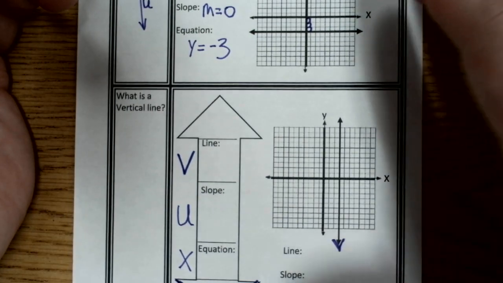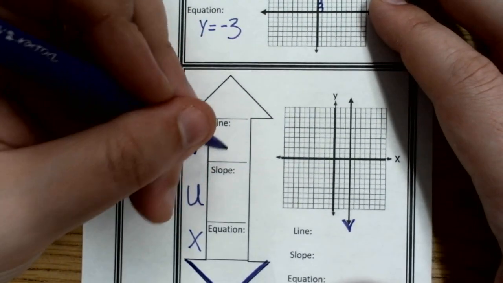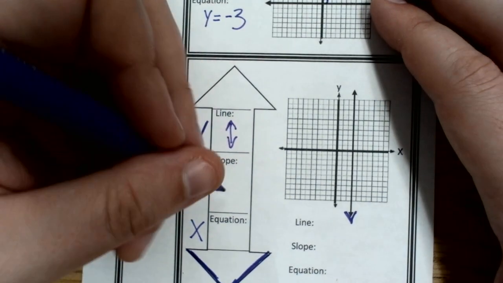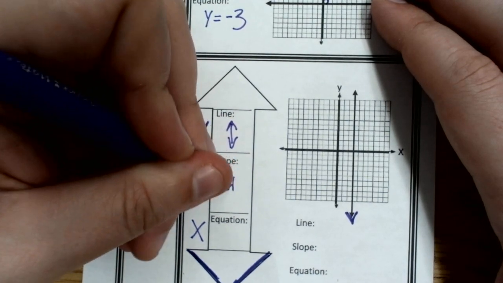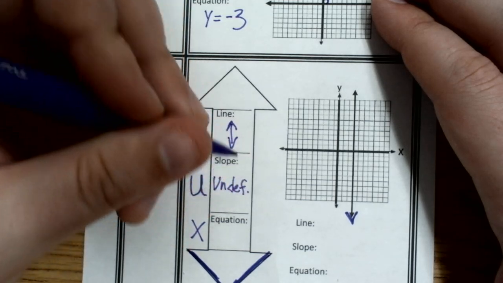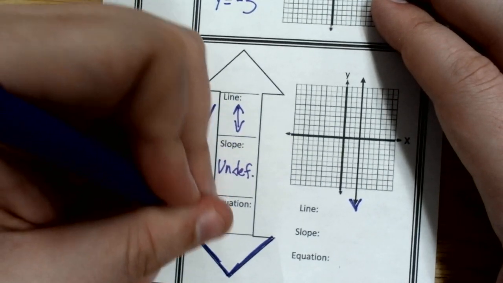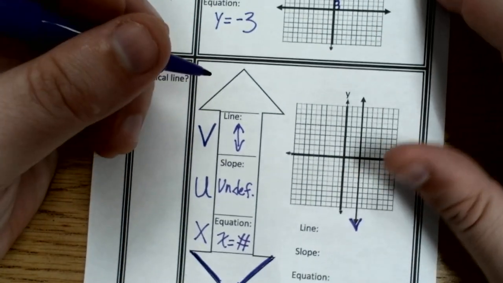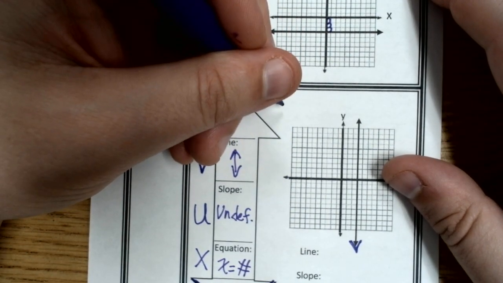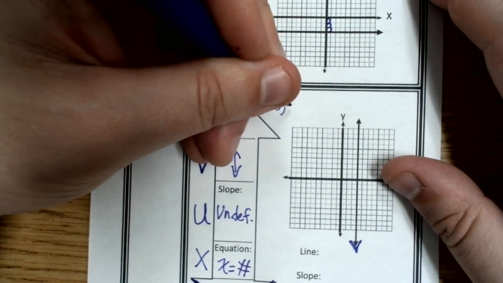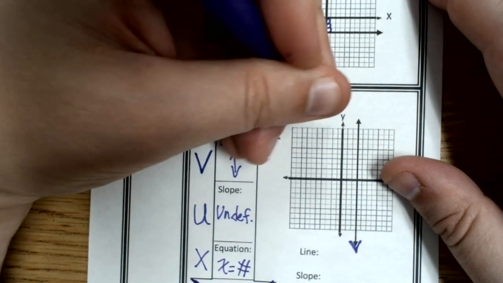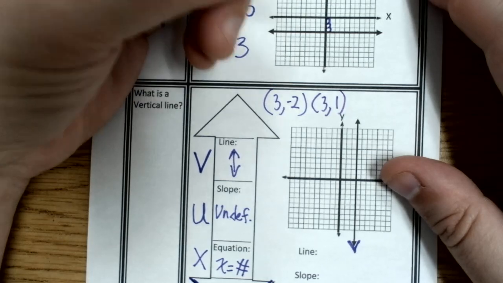Okay, for my vertical line, that is, of course, going straight up and down. My slope is undefined. And my equation will be x equals something. So the slope you might see for this might be a 3, -2, and 3, 1.